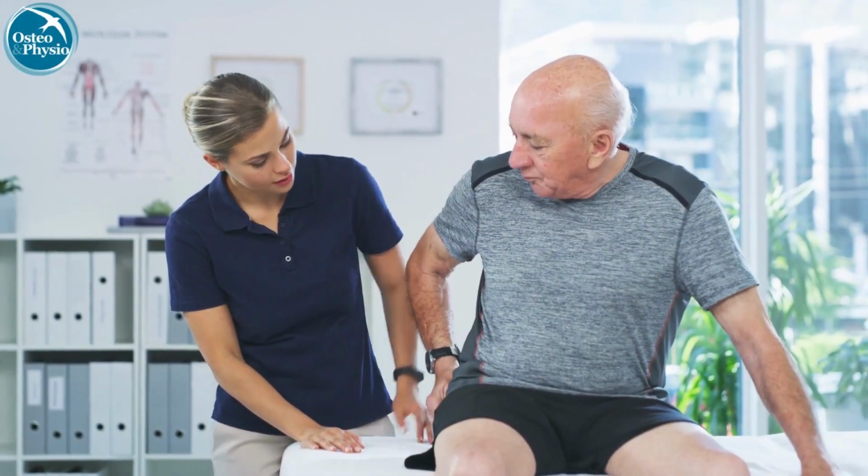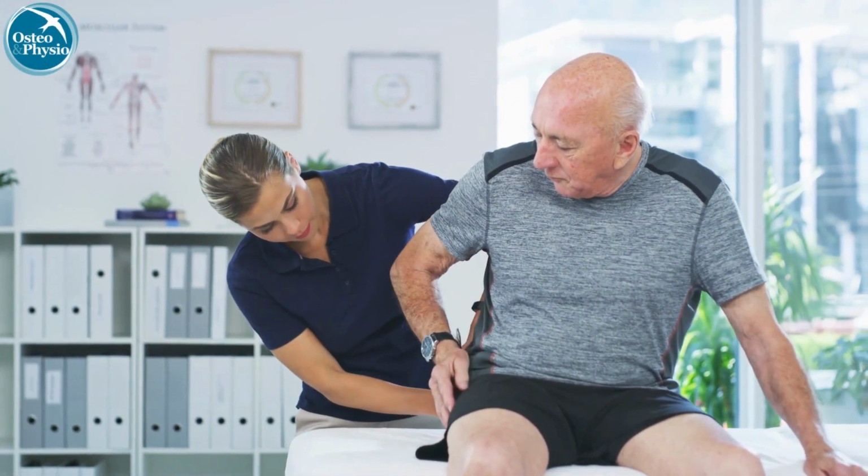So the first condition we're going to be talking about is greater trochanteric pain syndrome, previously known as trochanteric bursitis. This is a clinical diagnosis that encompasses pain around the side of the hip, looking at gluteus medius and minimus tendinopathy, inflammation of the surrounding bursa in the side of the hip, as well as actually damage to the muscle bellies of the gluteus medius and minimus. So all of these things coming together can represent pain around the side of the hip.